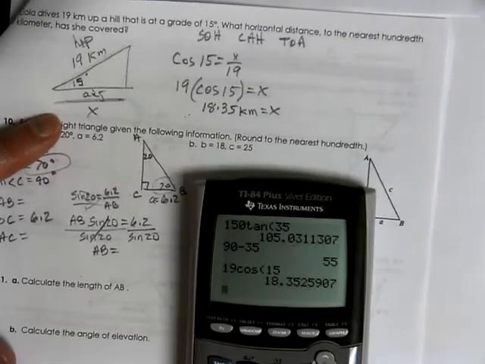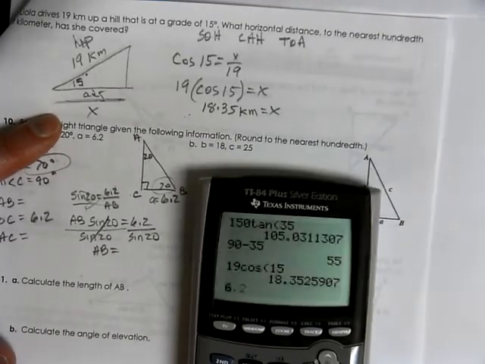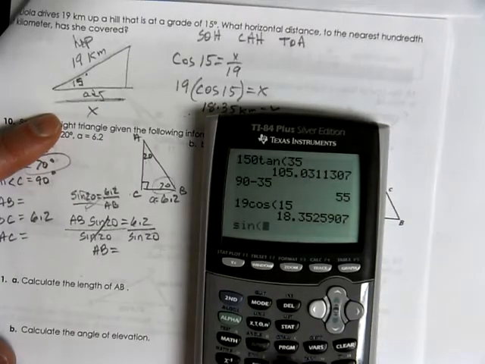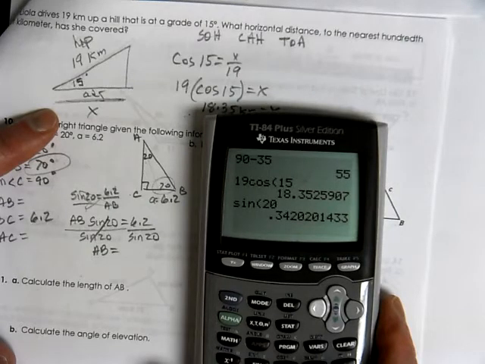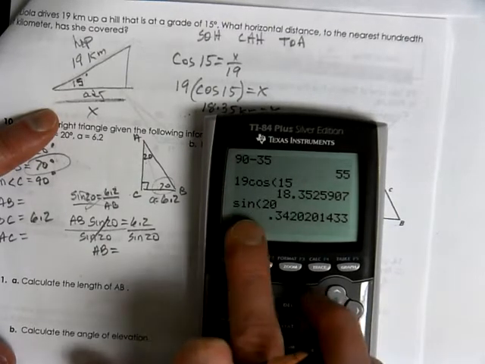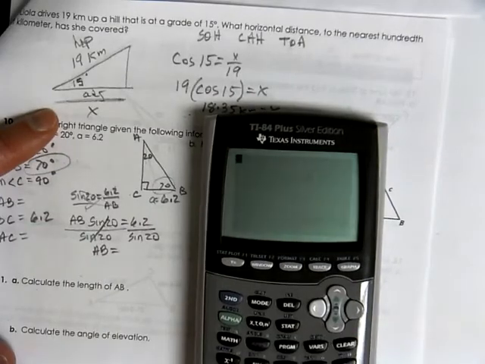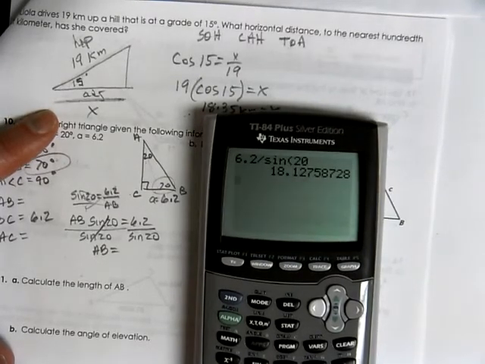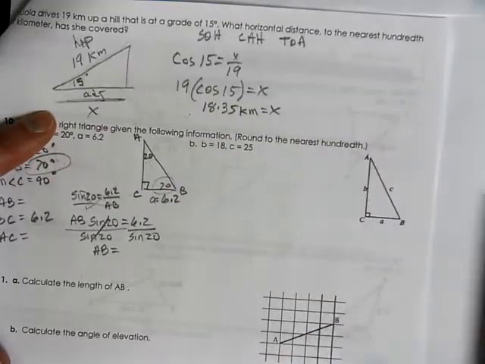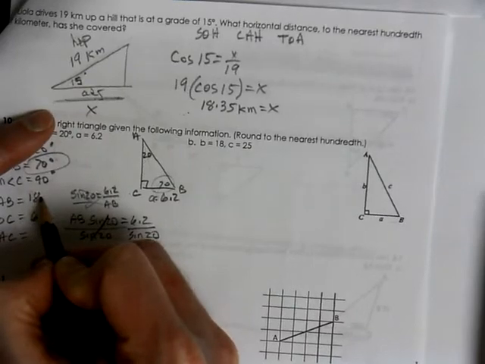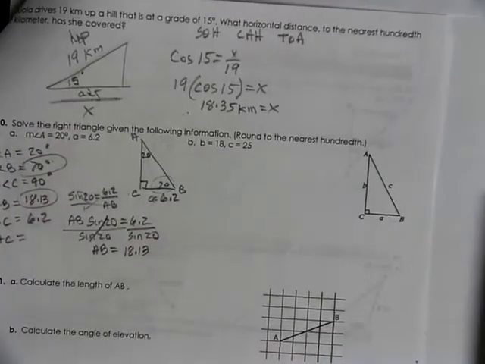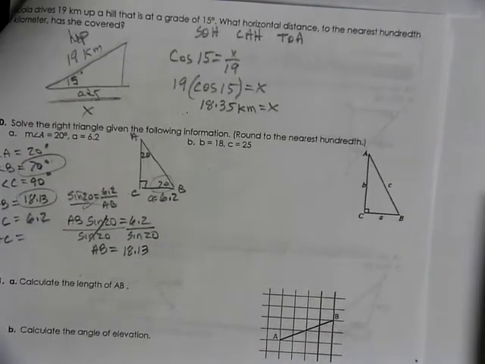So AB is going to be 6.2 divided by the sine of 20. No, that's just sine of 20. I didn't get the 6.2 in there, huh? 6.2 divided by the sine of 20. There it is, 18.13. And we solved for that one, so we circled that one.